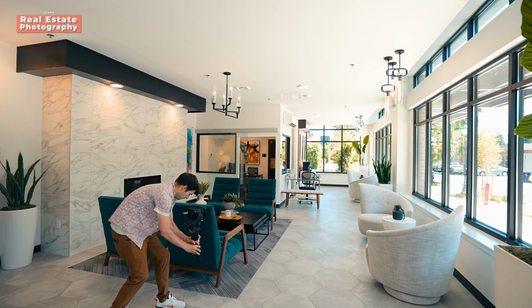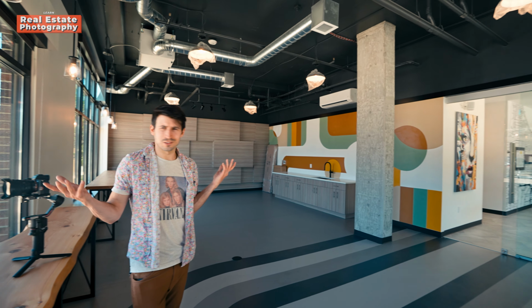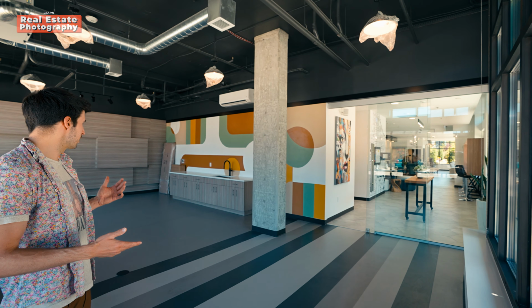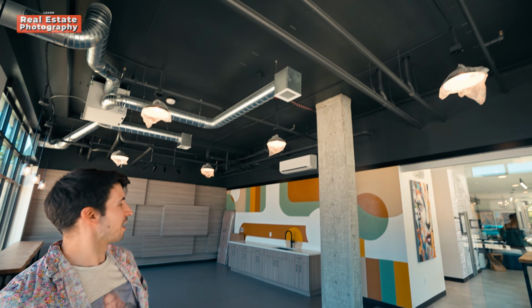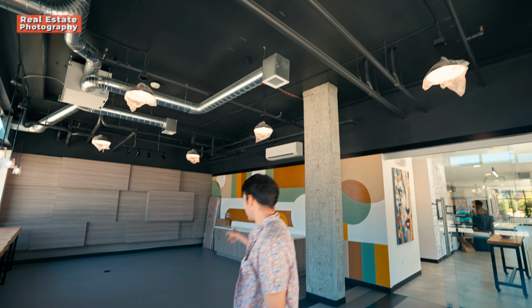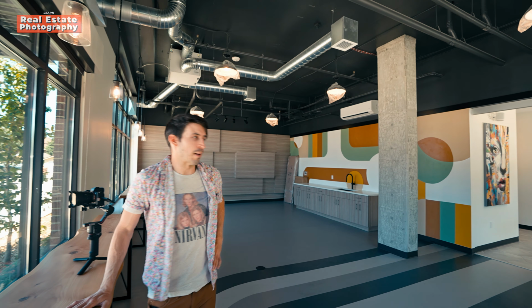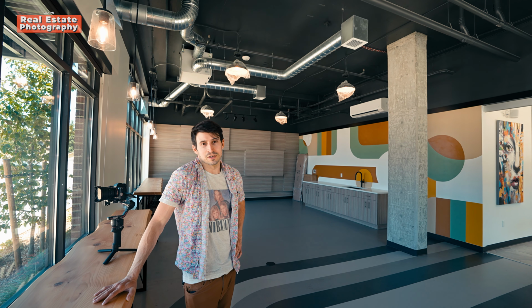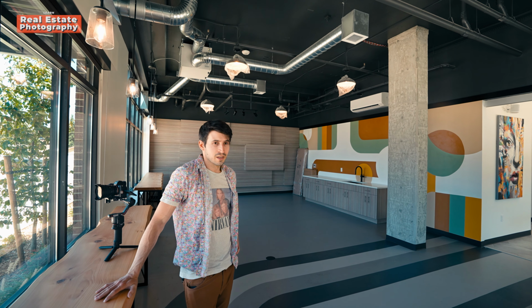So this is kind of an interesting situation. This is like a space that is perhaps like an event space or something. It's not really included in the amenities list. It looks kind of like half finished. You can see that there's like plastic on the lights and stuff like that. There's like packaging in the corner. While I'm here, I'm gonna capture it because if I need it, it'll be nice to have.